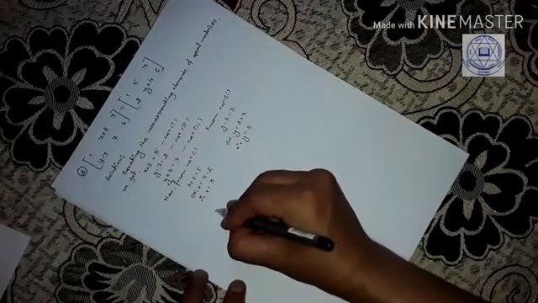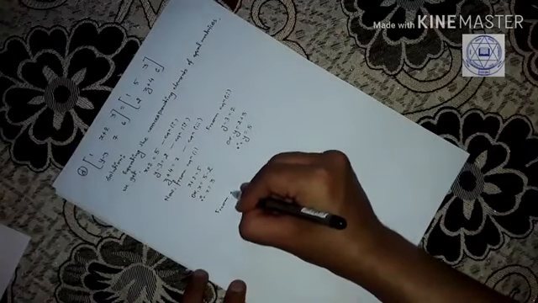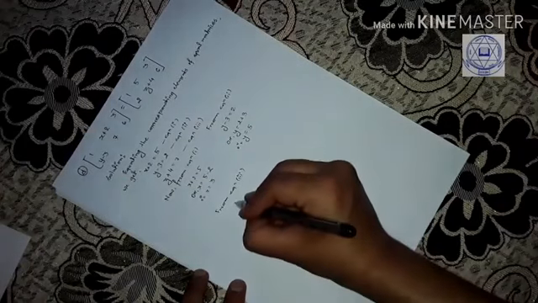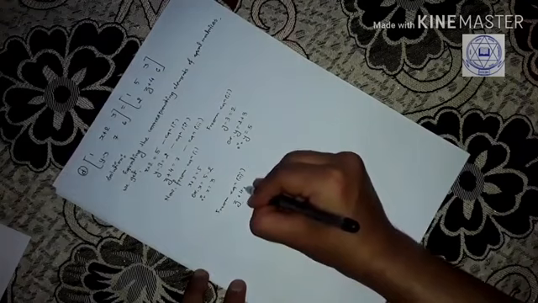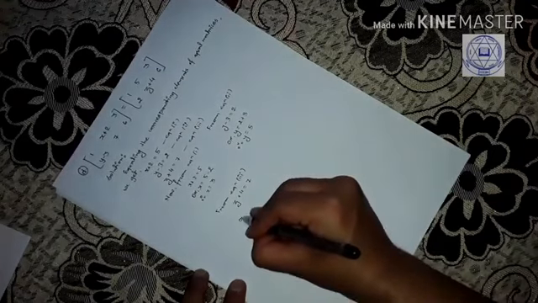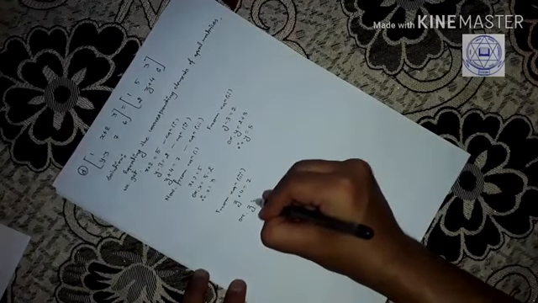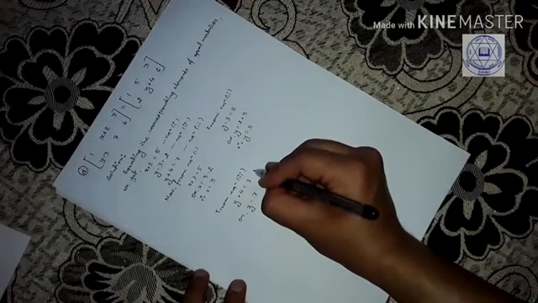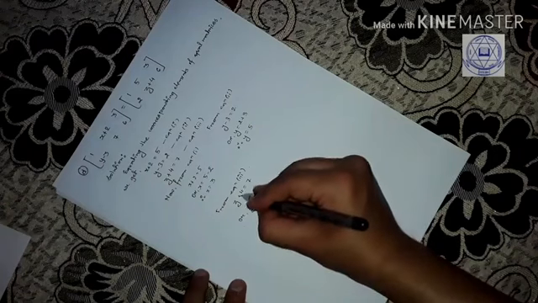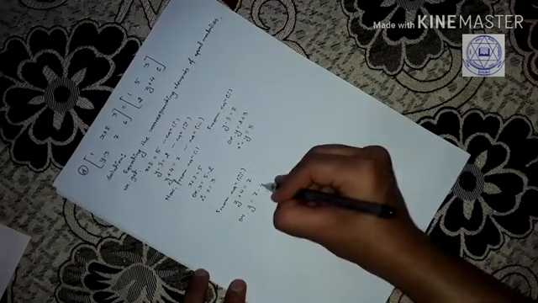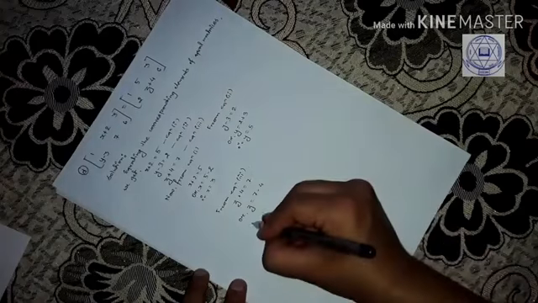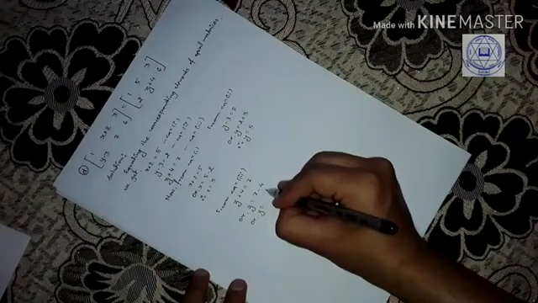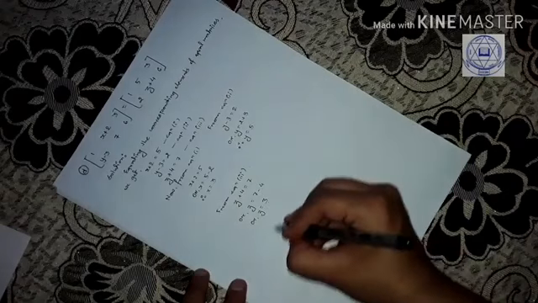Third equation, from equation 3, z plus 4 is equal to 7, or z is equal to 7, this goes to the other side, so plus 4 becomes minus 4, change of sign, z is equal to 3.